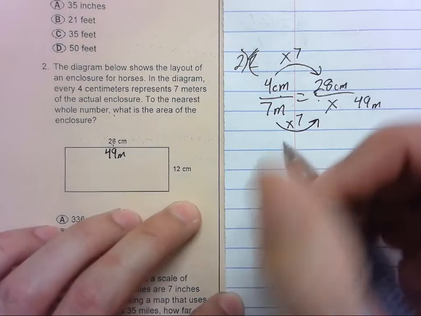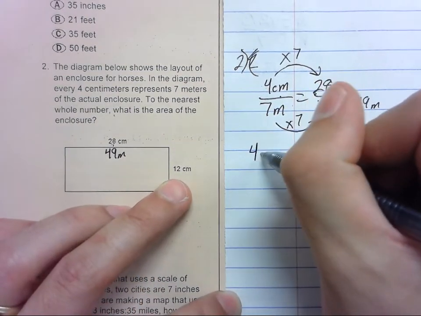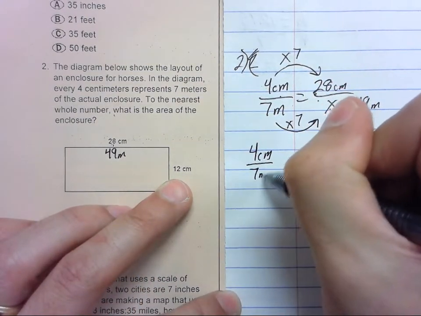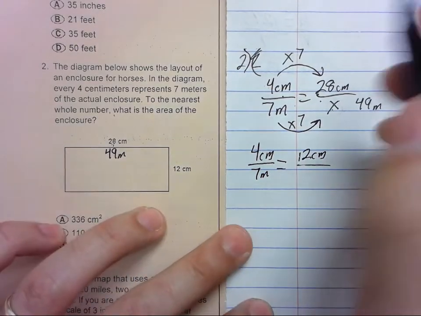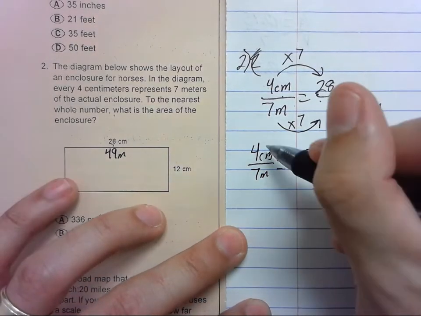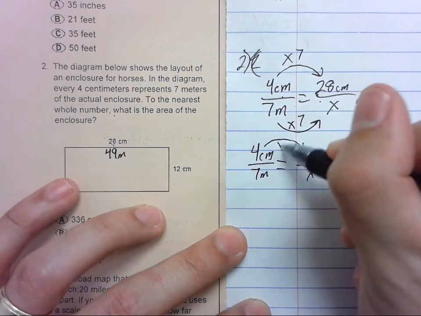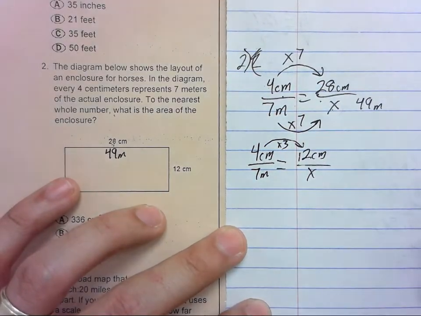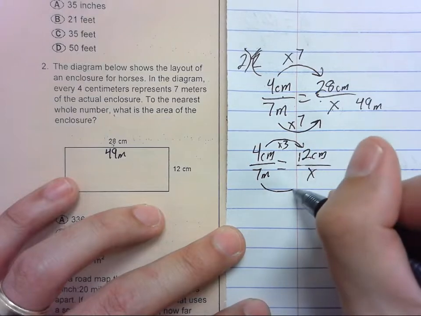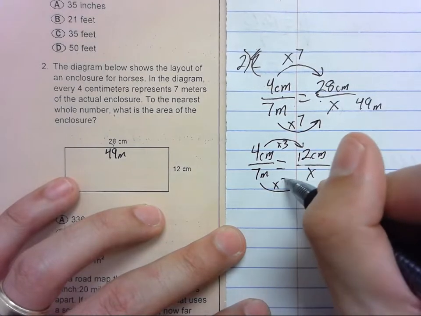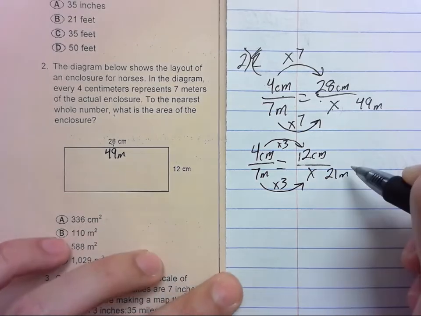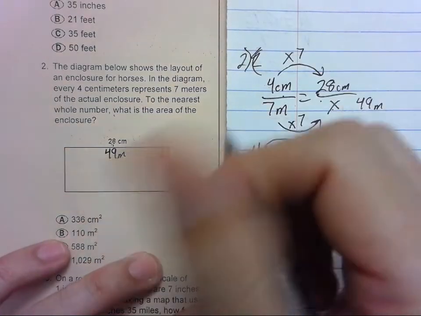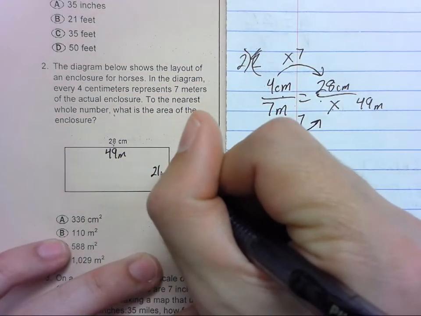Now we do the same thing for the width. 4 centimeters is 7 meters. So what is 12 centimeters? 4 times 3 gives us 12. So if we multiply on the top, we have to multiply on the bottom. 7 times 3 gives us 21. So this length is 21 meters.